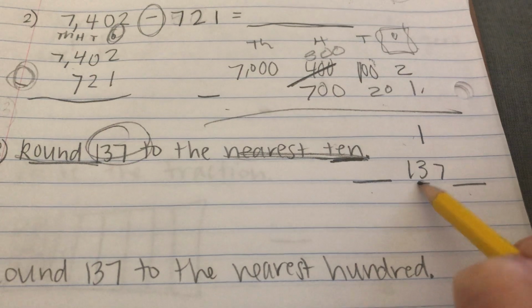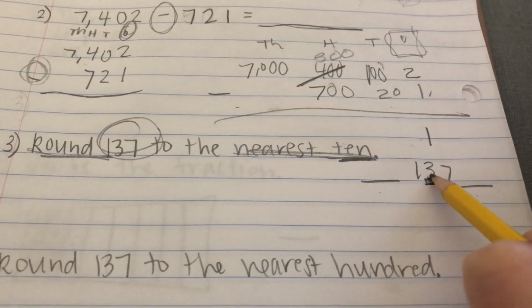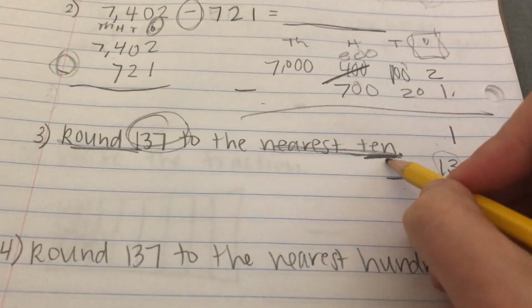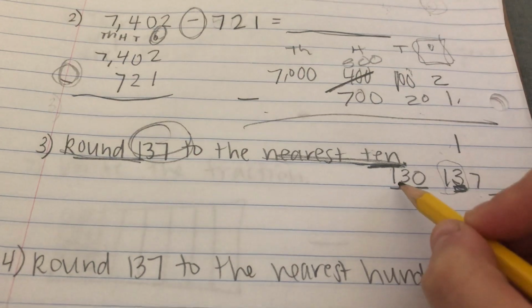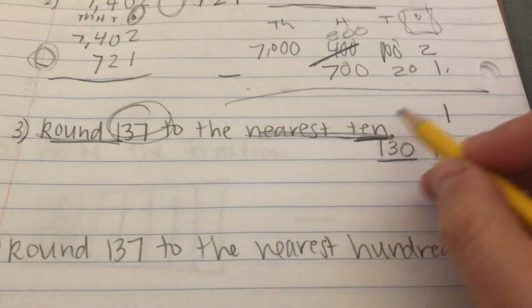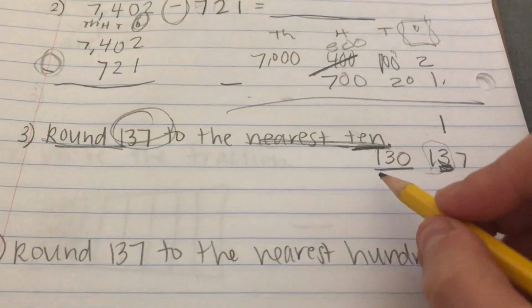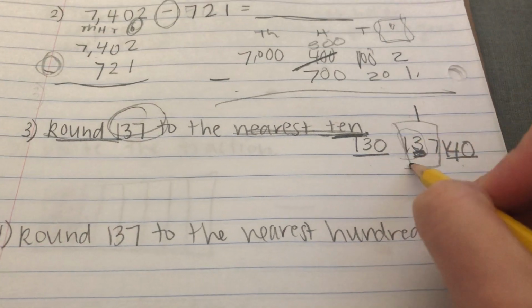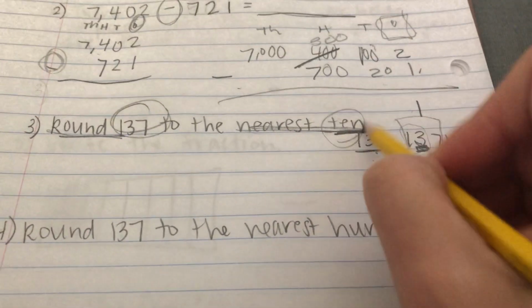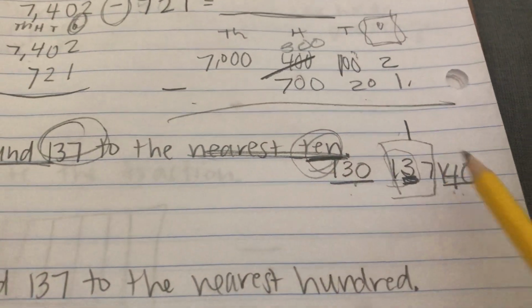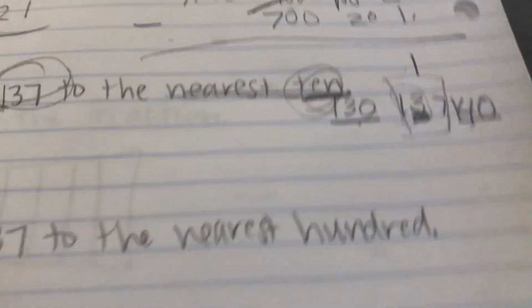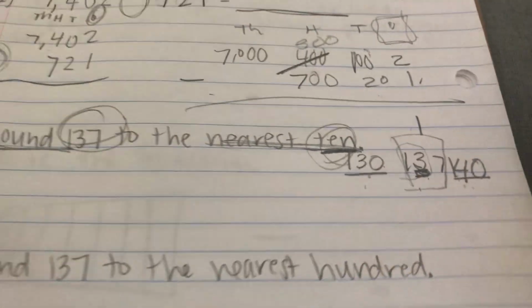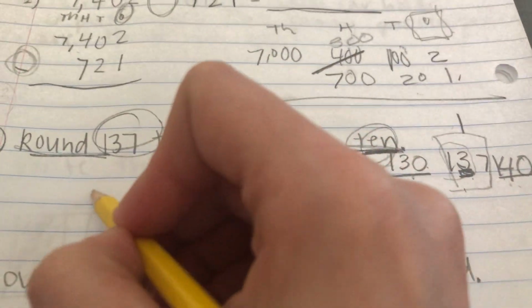I know my tens number is here and it's 30, but it's more than that because it's really 130. So I know my 137 is on 130 as the tens number. And if I were to go up to the next tens number, 130, 140, it would be 140. So 137 is between 130 and 140 when we're looking at tens numbers. Those are the nearest tens. But the question is, which one is closer? Is 140 closer to 137 or is 130 closer to 137? And we like to use a number line.